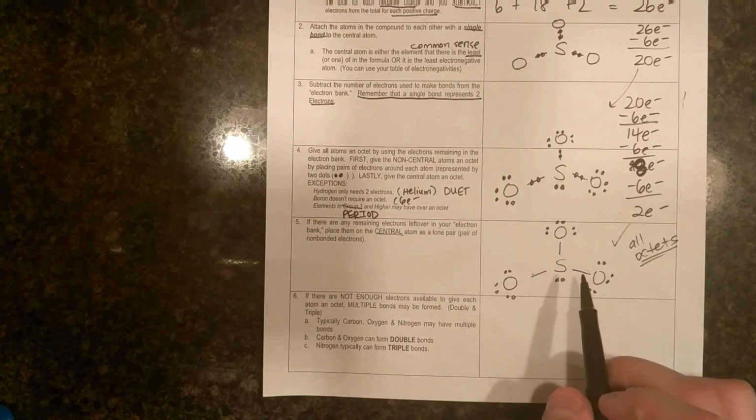Now, where does this idea of -2 come in? That's when we do formal charge. Now look at my final step here. And I did not do my final step here because it's not needed, but it says if there are not enough electrons available to give each atom an octet, multiple bonds may be formed, double and triple. Now everybody has an octet, so I don't need to make a double or triple bond. Typically, carbon, oxygen, nitrogen may have multiple bonds. Carbon and oxygen can form double bonds. Nitrogen typically forms triple bonds.